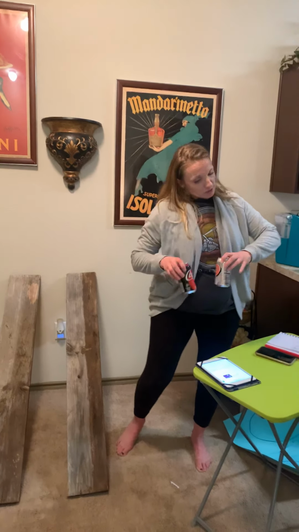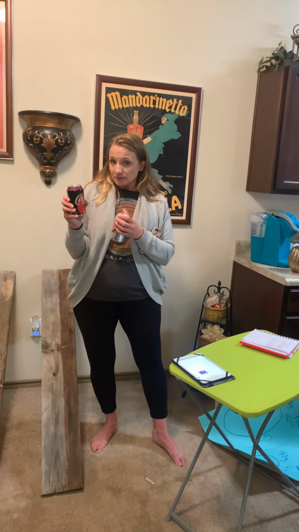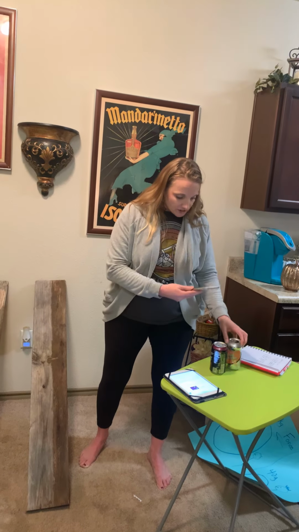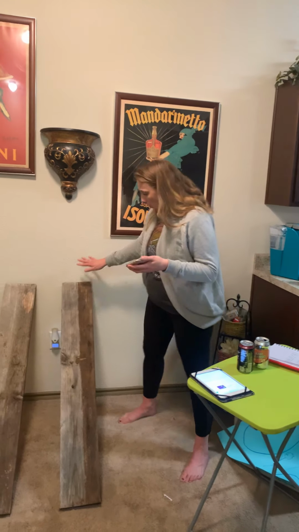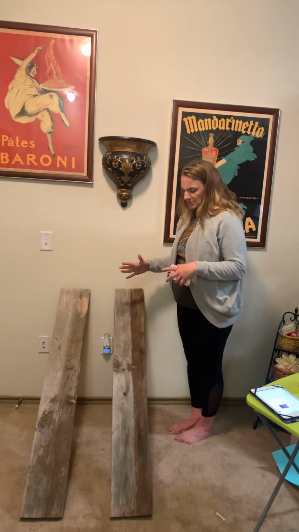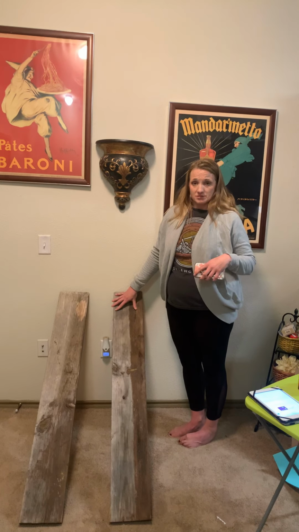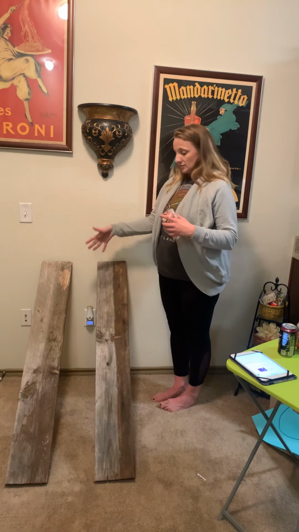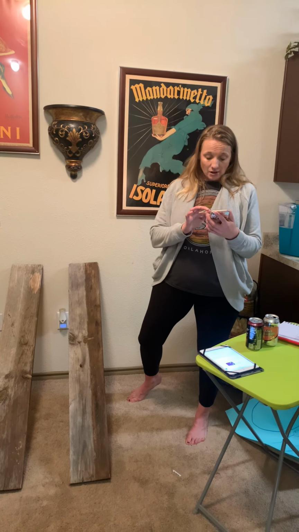So for this experiment, I have brought a full pop can and an empty pop can. I'm also going to be using a timer, and what we're going to do is, the pop cans are going to roll. We're going to predict which one's going to go faster, the full one or the empty one. And then we're going to change the level of the boards. And we're going to time it to see which one goes faster.